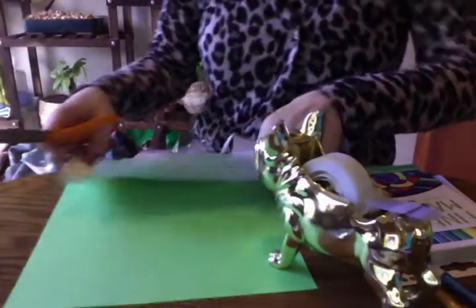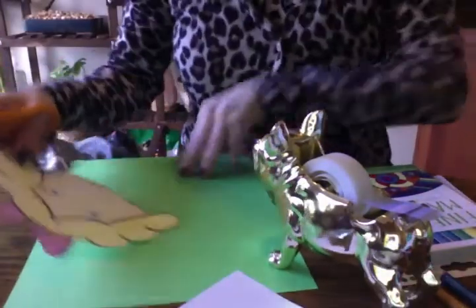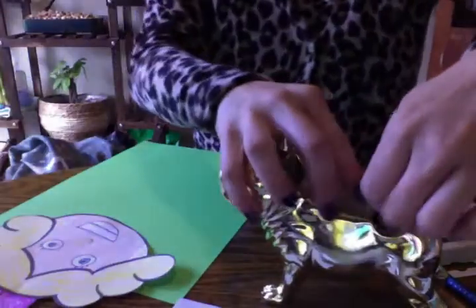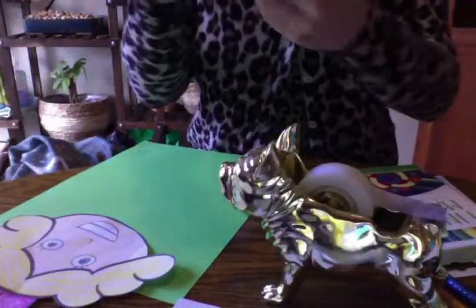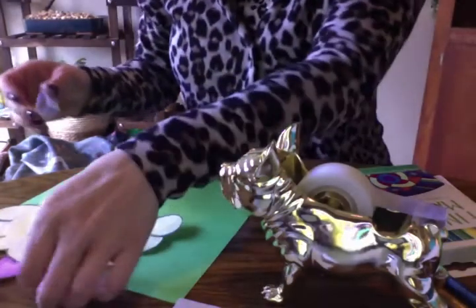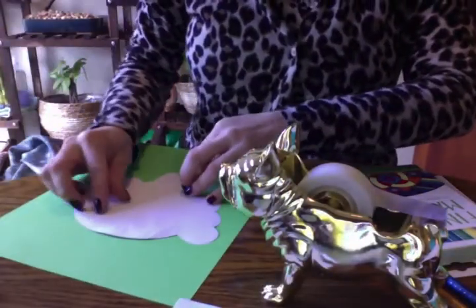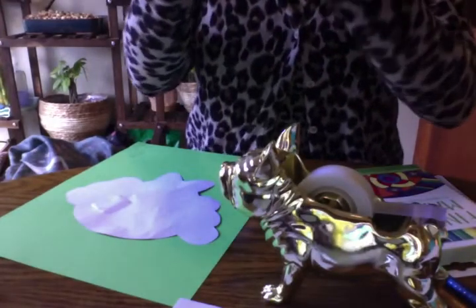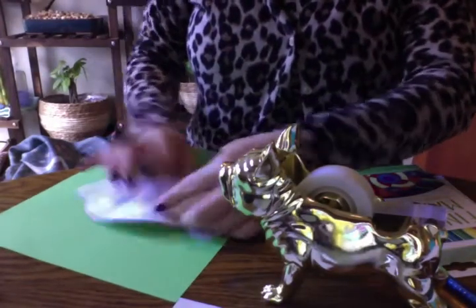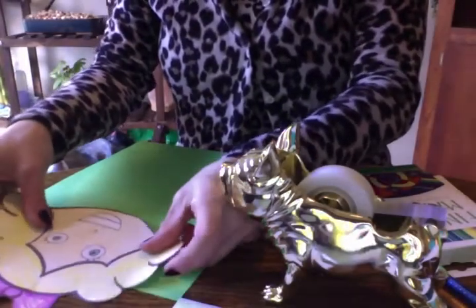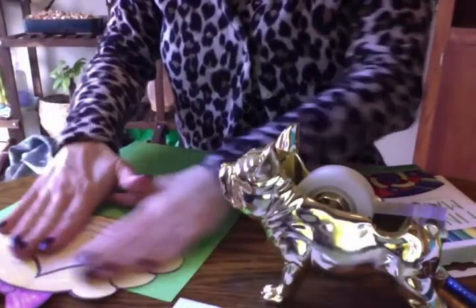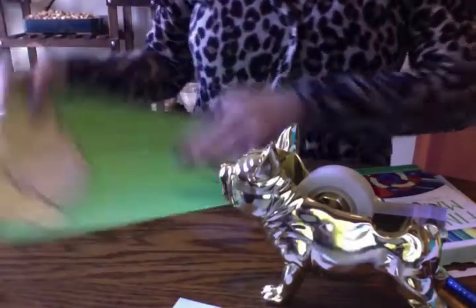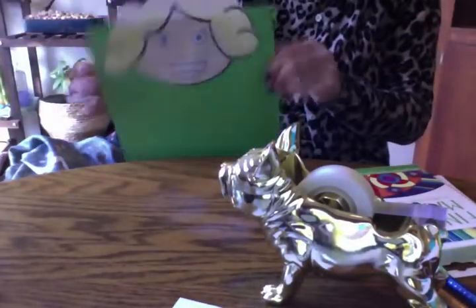All right, we've got Goldilocks' head. You can use glue, you can use staples. I'm going to use tape for the sake of time, because I do not have glue at my home, it is in my classroom, as I've mentioned in previous videos. Okay. So we kind of want her coming off of the page a bit.